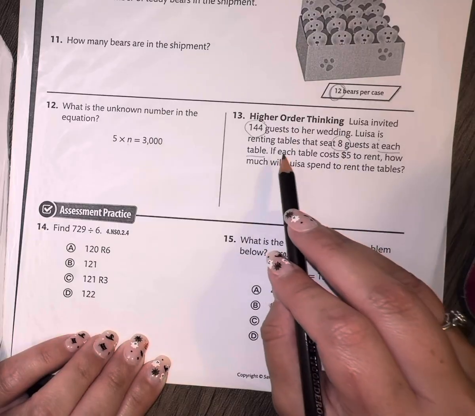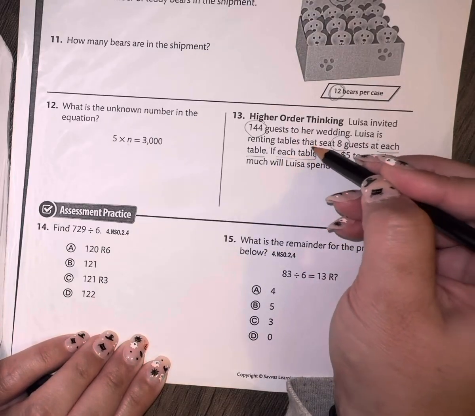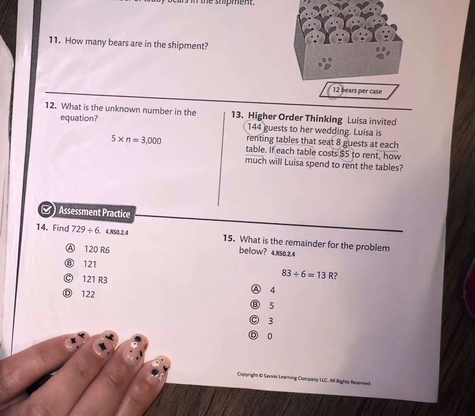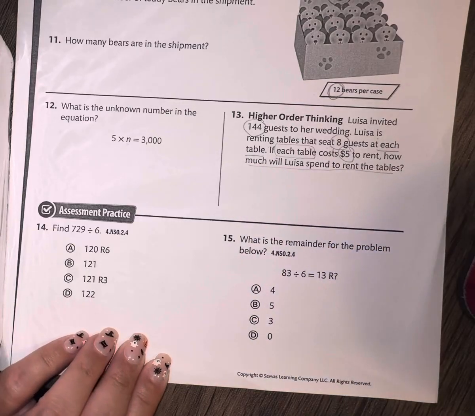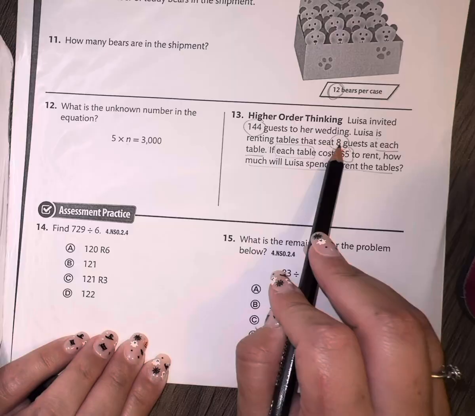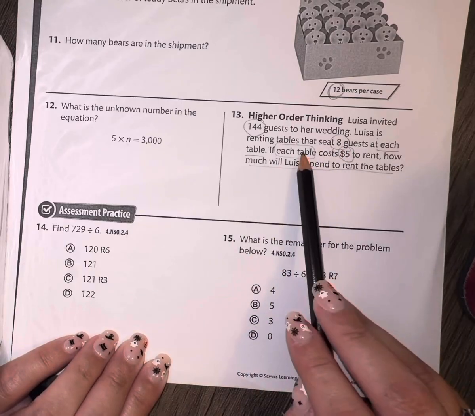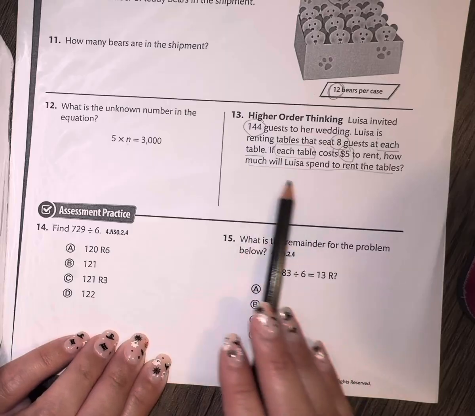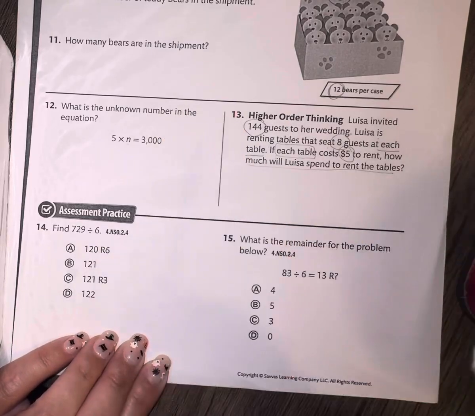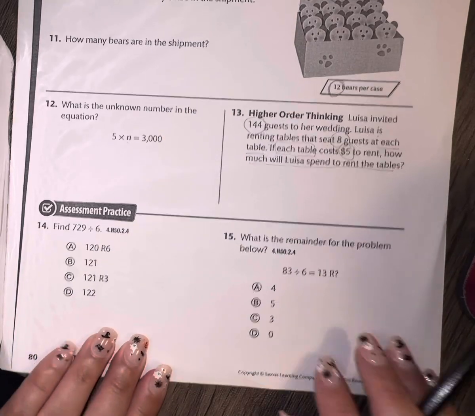Then I need to think, if each table costs $5 to rent, how much money will she be spending? So first you need to figure out how many tables you'll need. Then, if each of those tables costs $5, how much money is she going to spend in total? You should have 2 separate equations here.